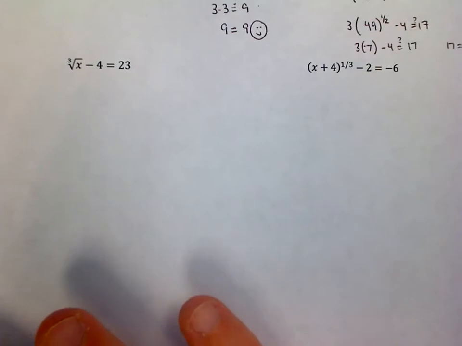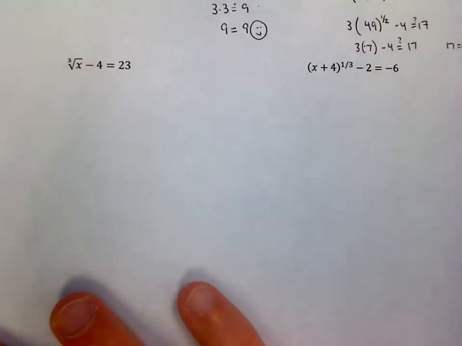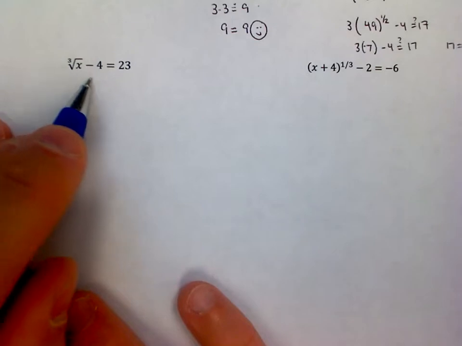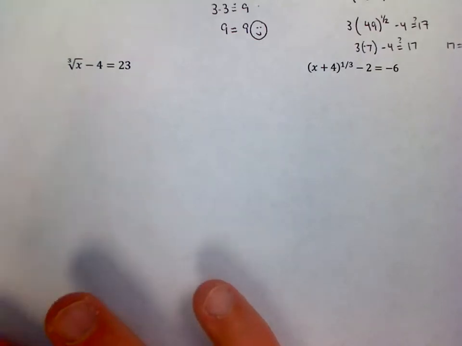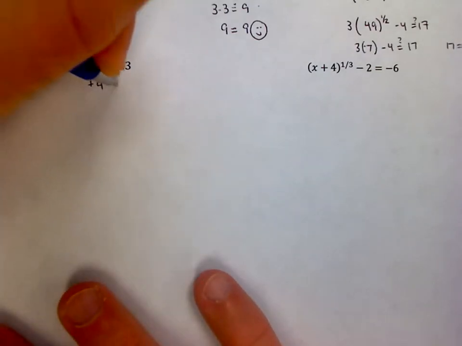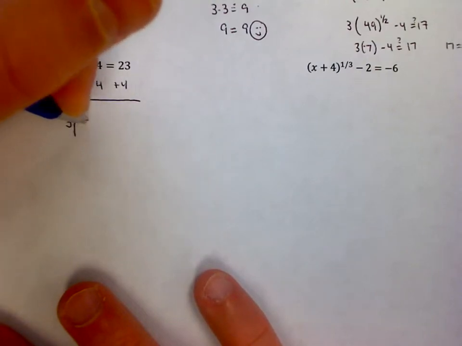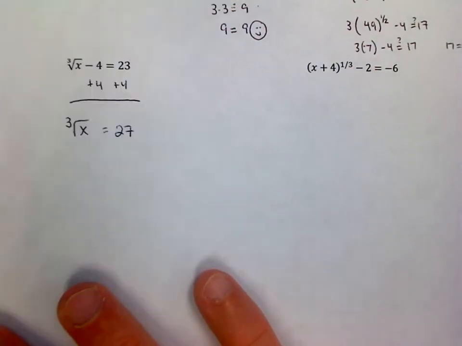First step here is to get the thing with the radical sign, that would be the cube root of x, get it by itself. See, I've got the cube root of x, but I'm subtracting 4 from it, right? And that gives me 23. So my first step is to add 4 to both sides. And so I have the cube root of x is equal to 27.